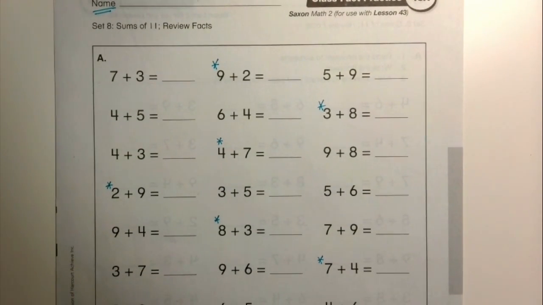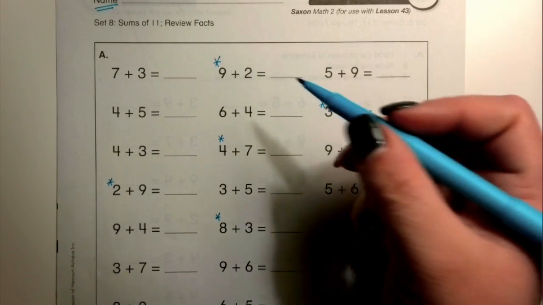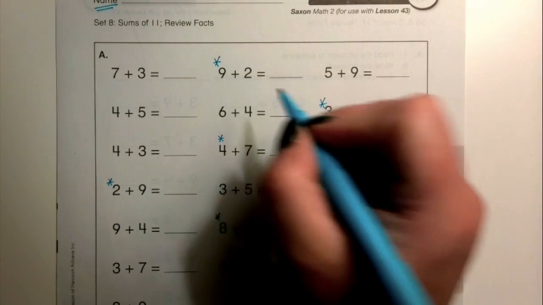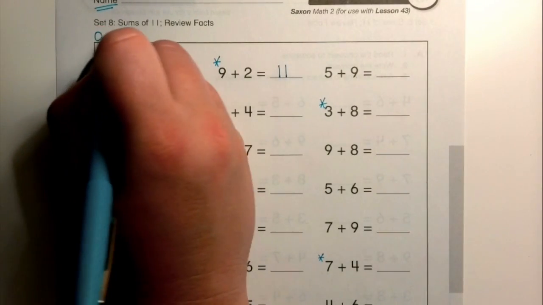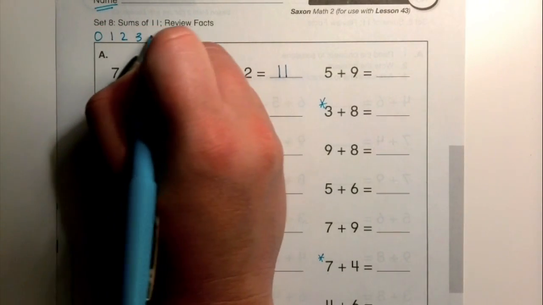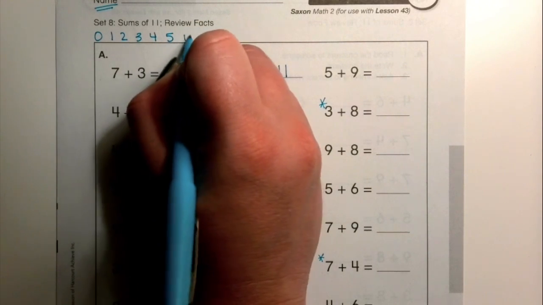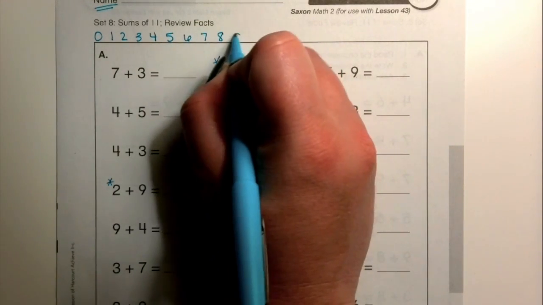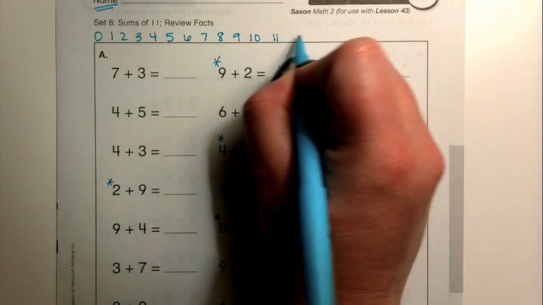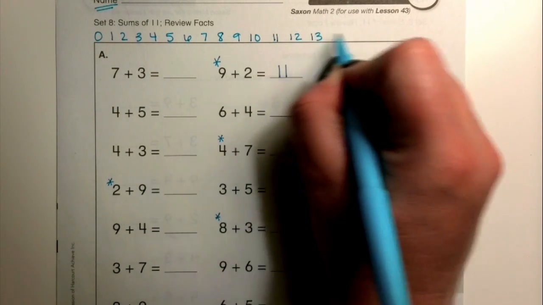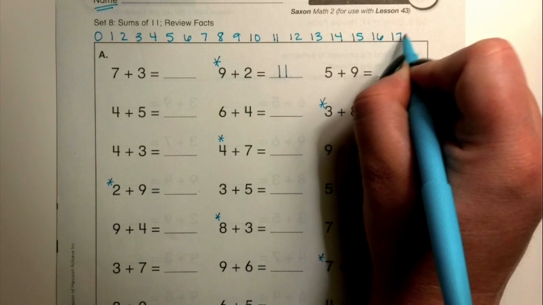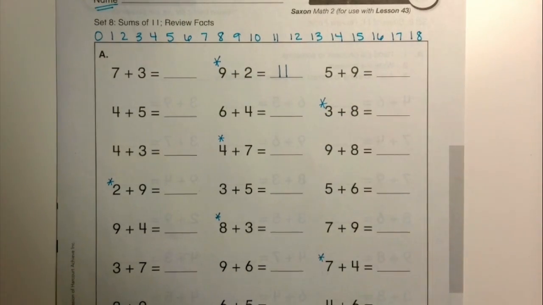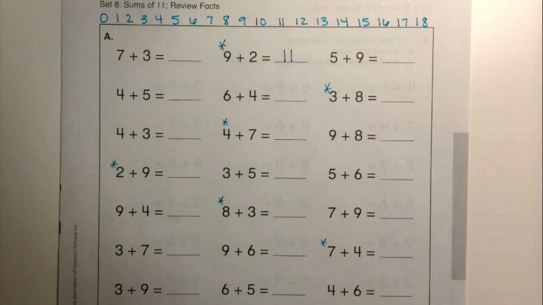Okay, so we're going to do just a few together. We'll do this first starred one together at the top. 9 plus 2. 9 plus 2 is 11. Remember that if you need to write down a number line, you are welcome to write that number line down. If it is best for you to grab out your red folder and use your red folder, you go ahead and use your red folder.